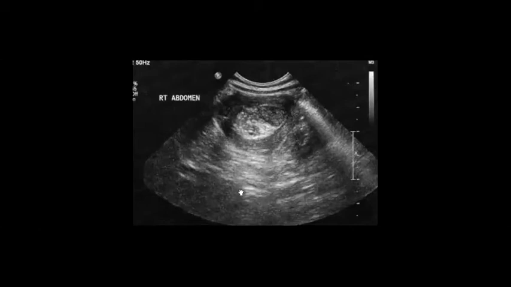So the echoic ring represents the wall of the intussusception, yes, and the peripheral hypoechoic ring represents the wall of the intussuscipiens, yes. The central hyperechoic area represents mesenteric fat, and the internal hypoechoic area is in the intussusceptum, yes.